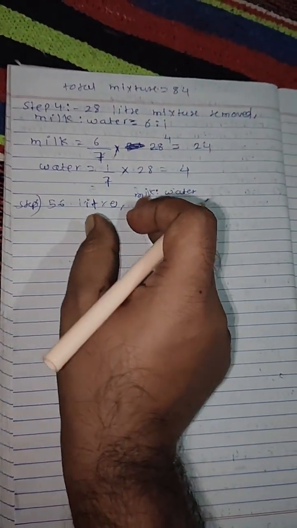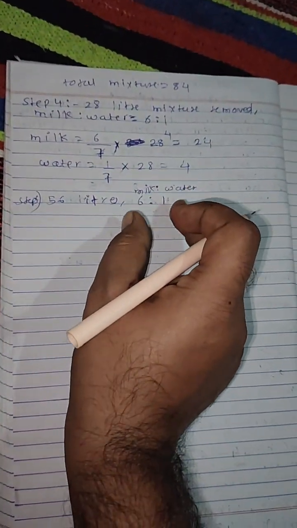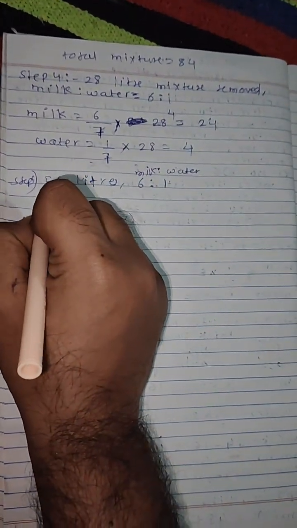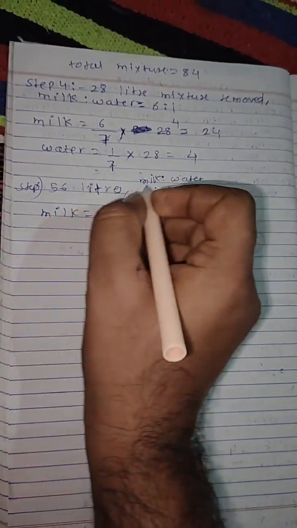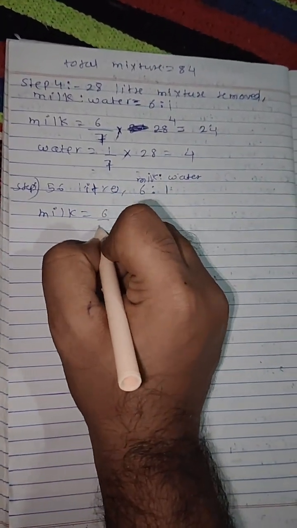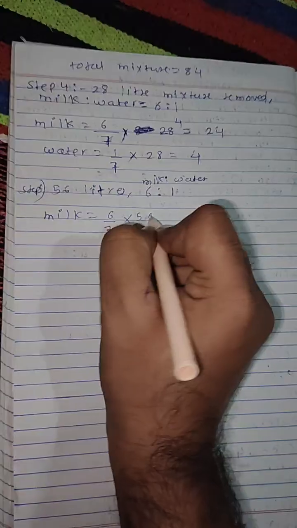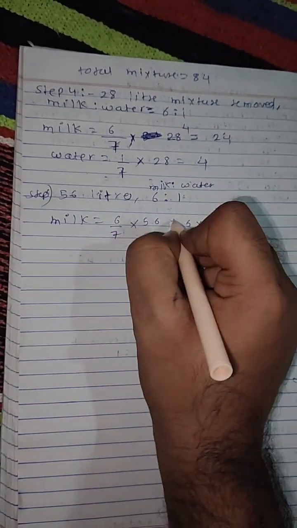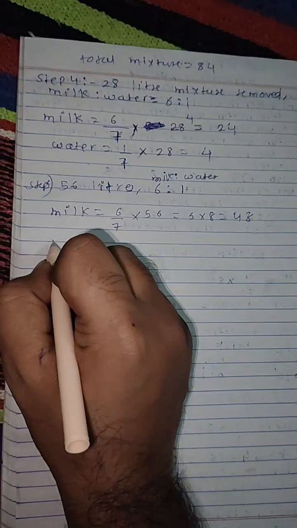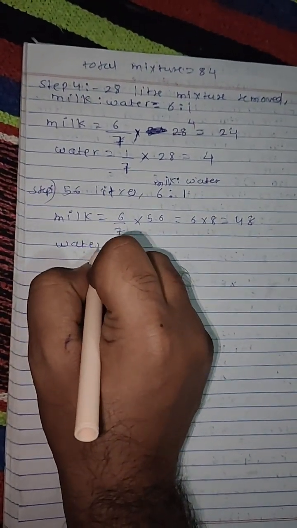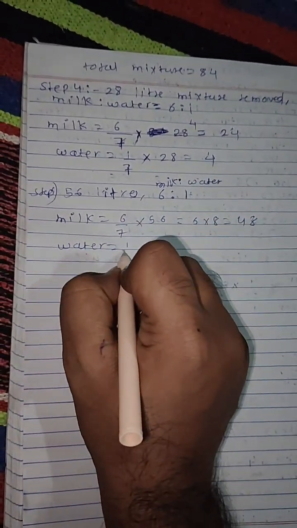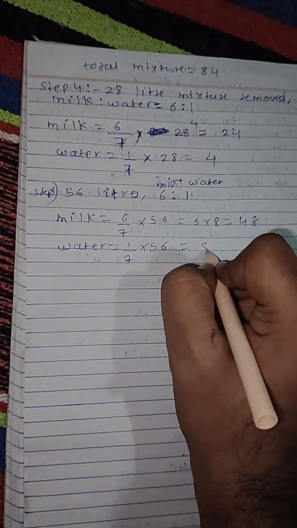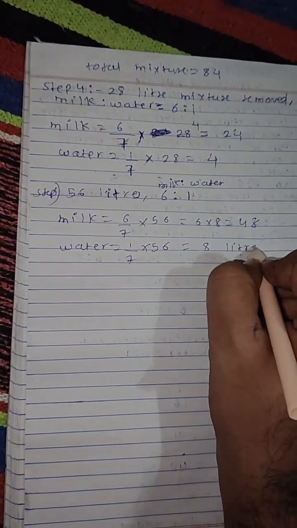We need to find at last how much water will be there. So here also we will find milk and water. So here milk will be 6 by 7 into 56. So it will be 6 into 8 is 48, and water will be, individual by total, 1 by 7 into 56, so it will be 8 liters.